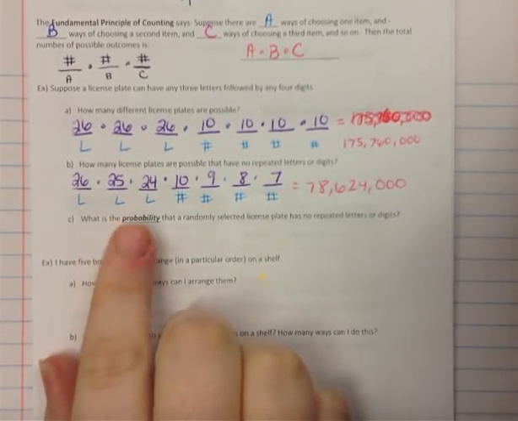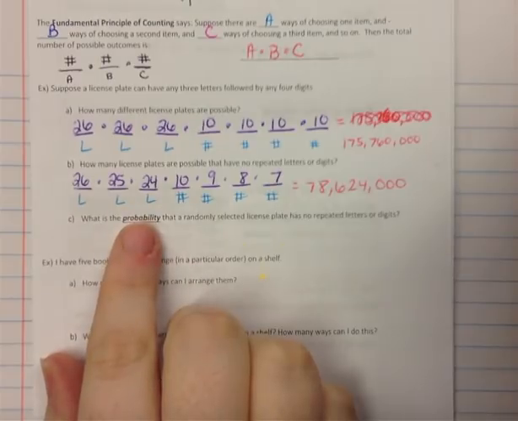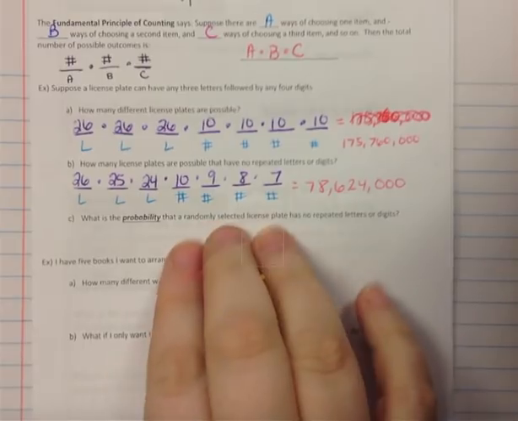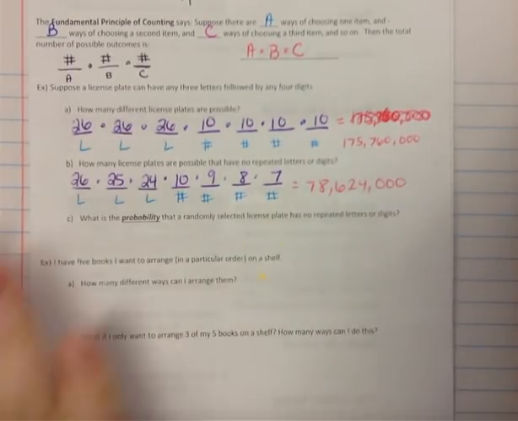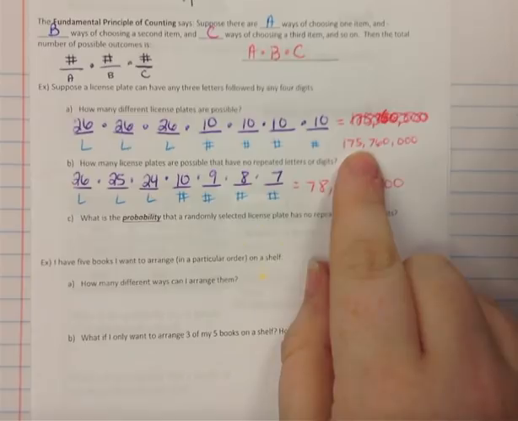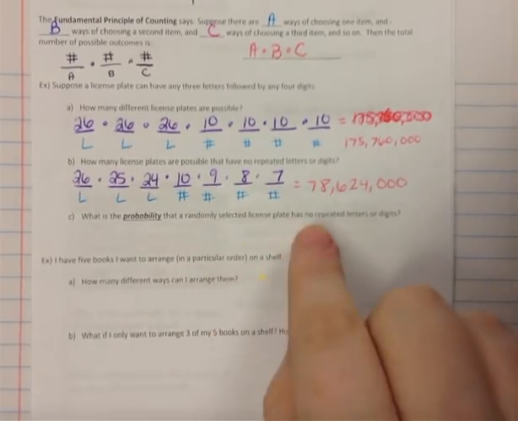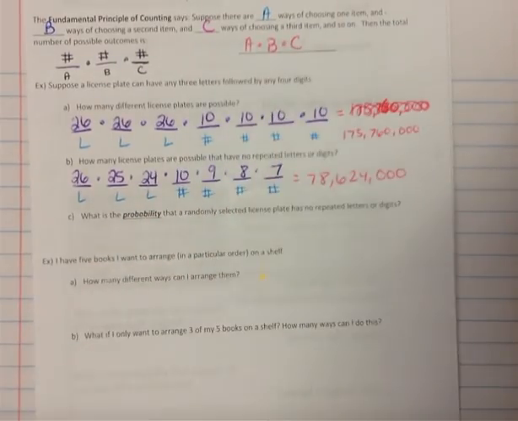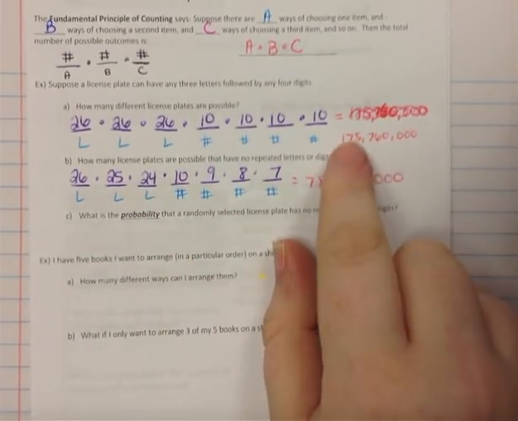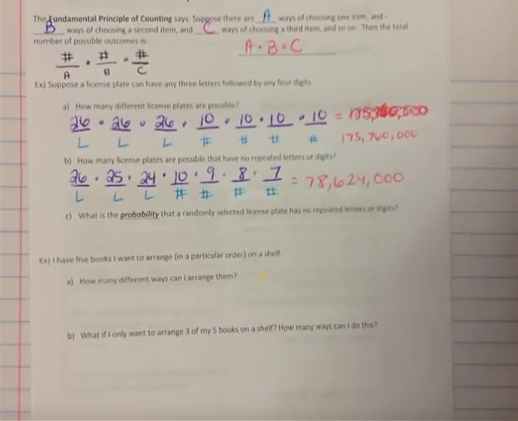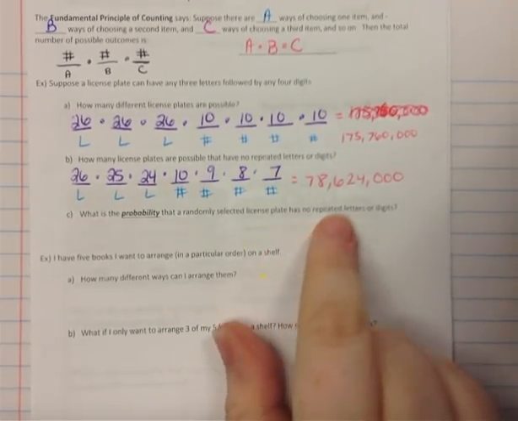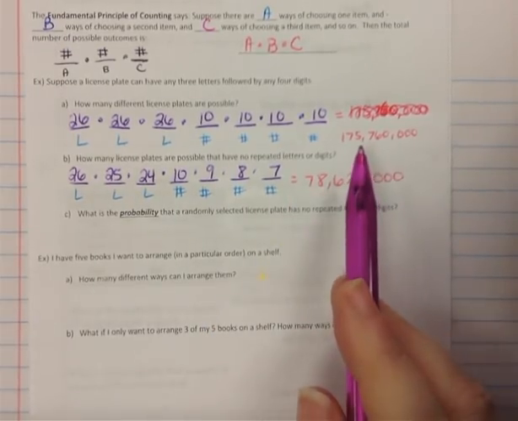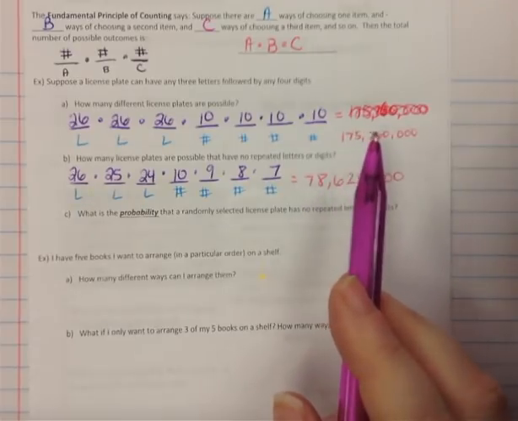Now this next one says, what is the probability? Probability is a fraction. It's going to be a number between 0 and 1. That a randomly selected license plate has no repeated letters or digits. So how many license plates do we have total? We have the 175 million license plates. So our denominator is our total amount of license plates that we have. Then we want, which ones do we want? We want the ones that have no repeated letters or digits. So our denominator is actually the whole amount of license plates.